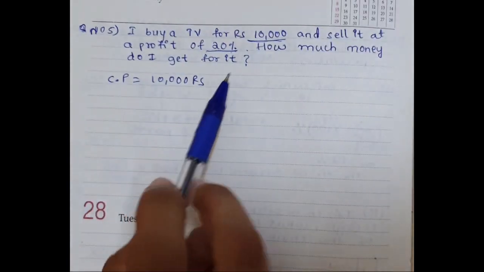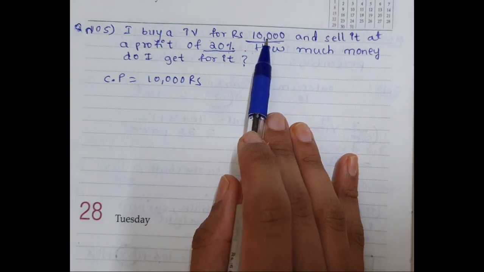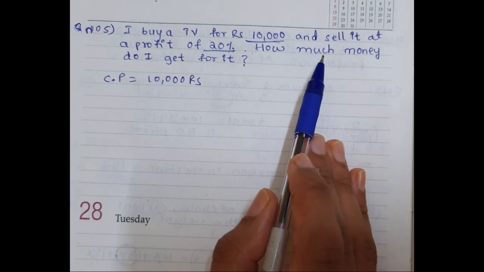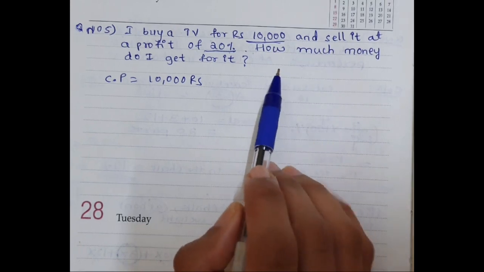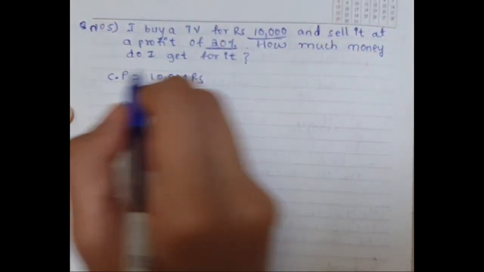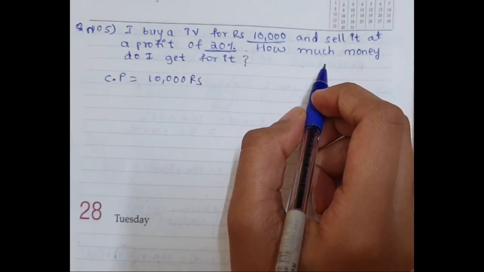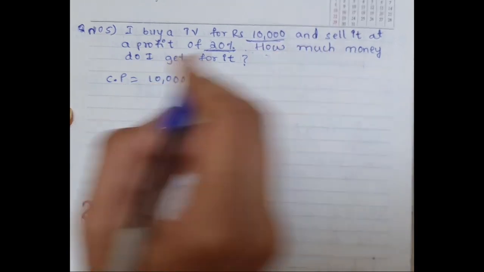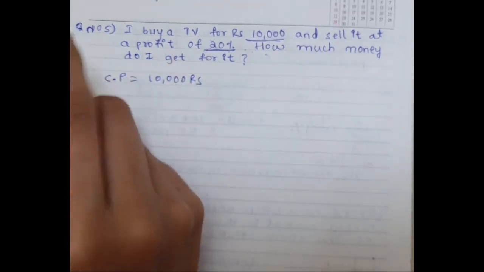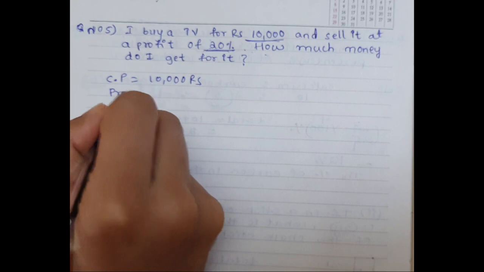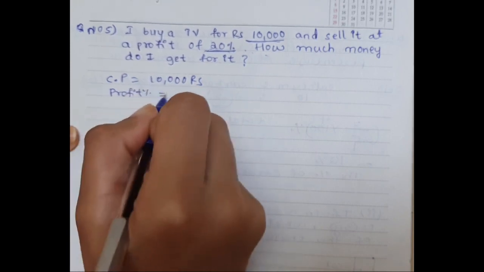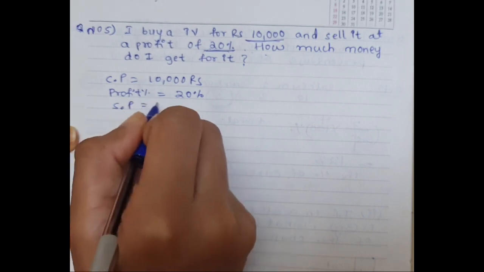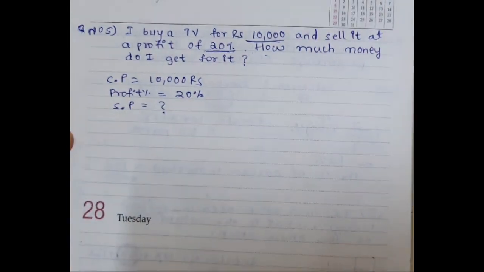In the previous problems, they used to give a cost price and a selling price, and we had to find a profit percentage or loss percentage, right? But in this problem, they have given a profit percentage, but they haven't given a selling price. We have to find how much money I get for it. The meaning of this is, we have to find a selling price. Profit percentage equals 20%, but we have to find a selling price. Selling price equals how much?